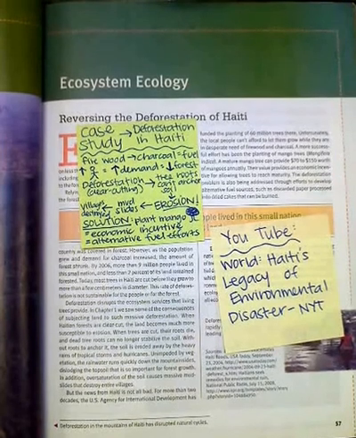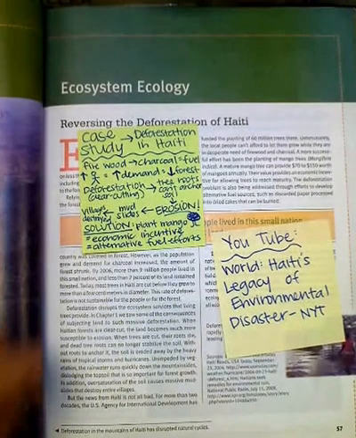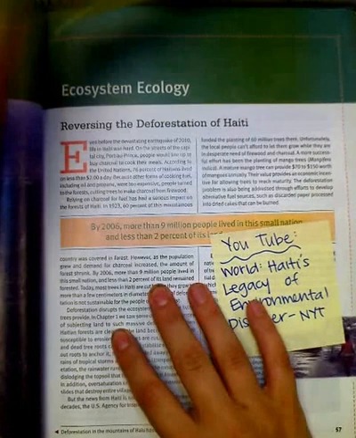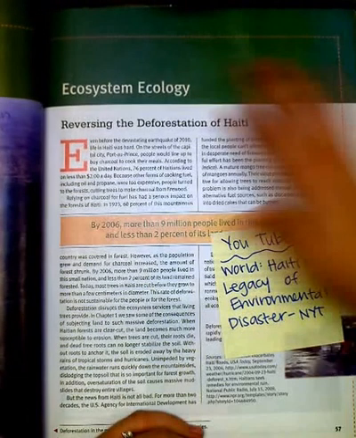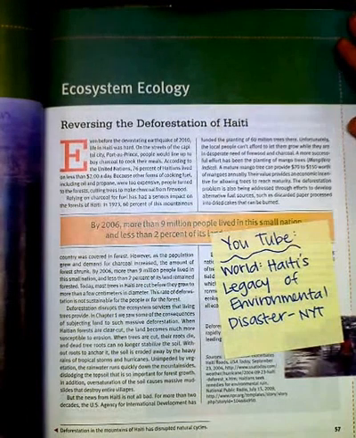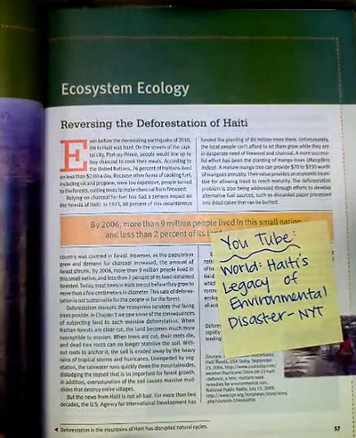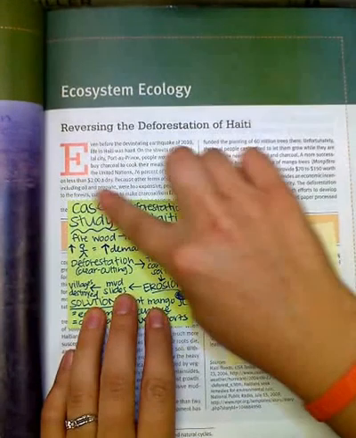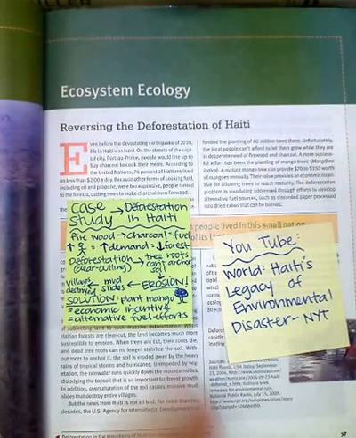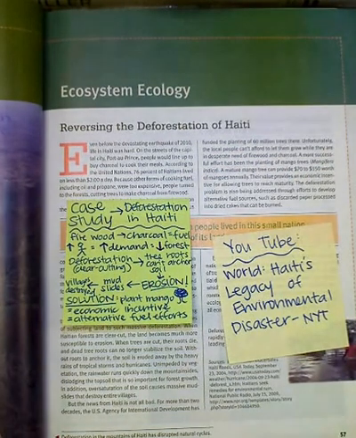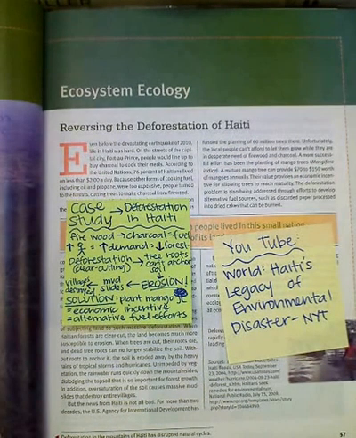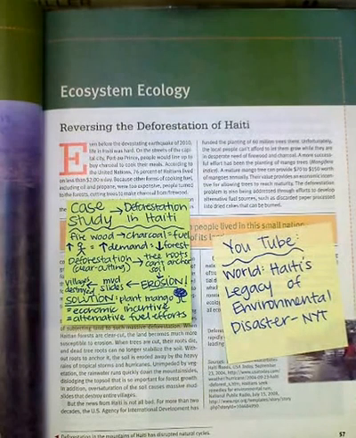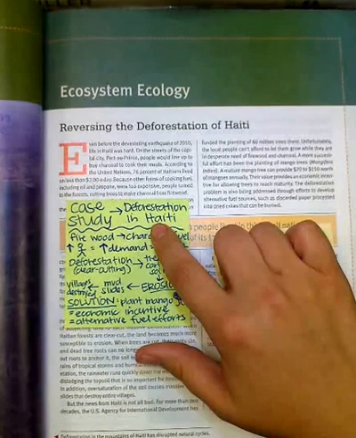Alright, so let's get started. We have Ecosystem Ecology, Chapter 3. Our first introduction is always a different kind of case study. I feel like case studies are really important in learning environmental science because they show us what's going on in the world and what's happened in the past so that we can make sure we don't make these same mistakes again. So this case study is from Haiti.